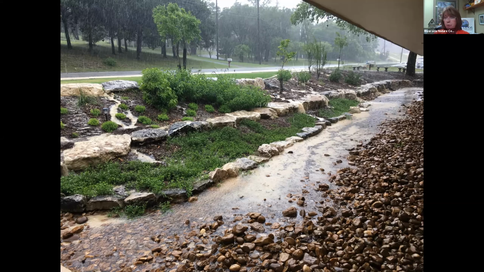And so, even the EduScape, this was back in, I believe, May of last year, when we had these really, really heavy downpours. And it cooled and such, but it didn't mean that the landscape failed. It's just that it was overwhelmed.